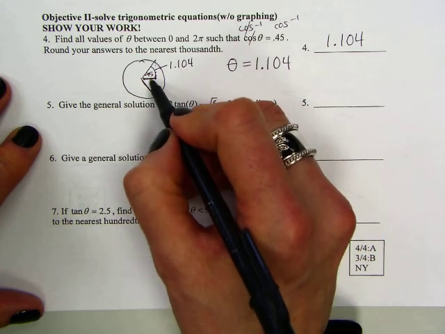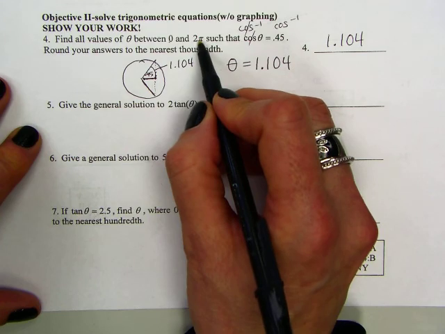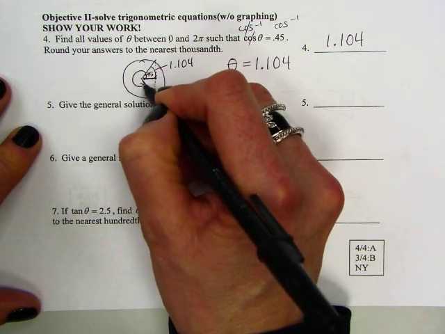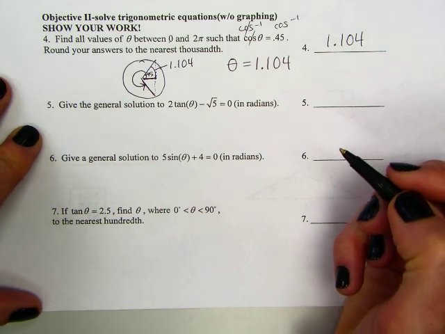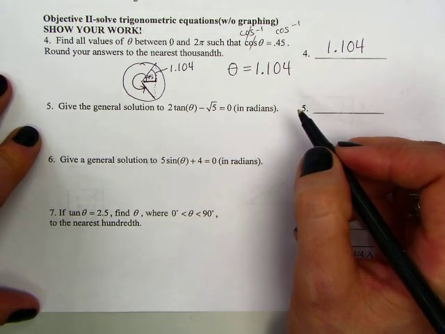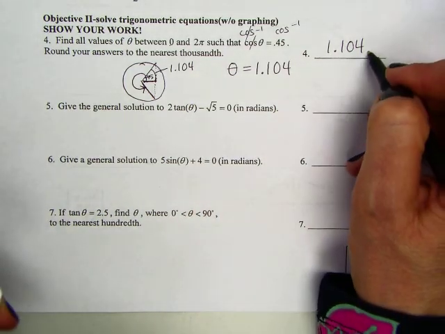Okay? And we don't want to call it negative 1.104 because that's not between 0 and 2 pi. So I want to name it this way. Okay? Remember we worked on this. Do I add pi? Do I subtract it from 2 pi? What do I do? Try to figure out what the name of that other angle is.